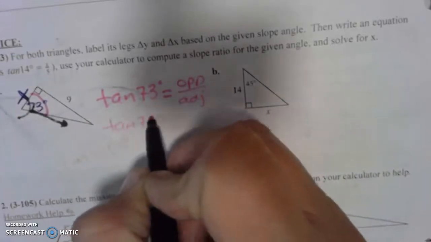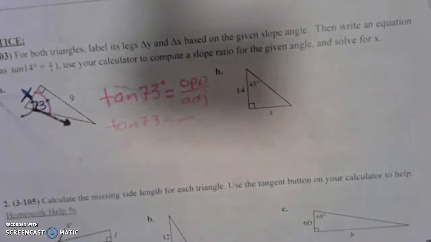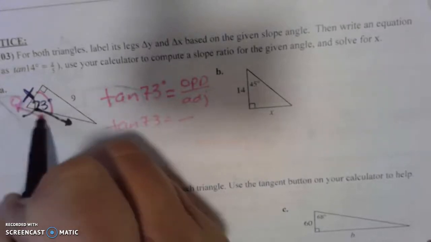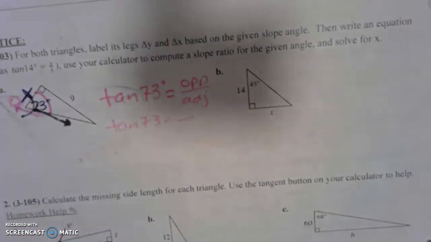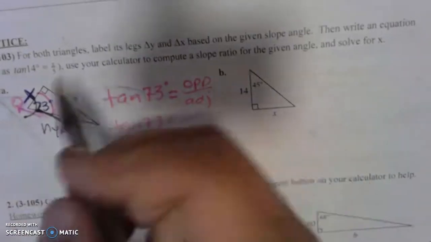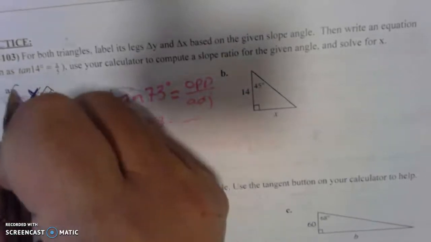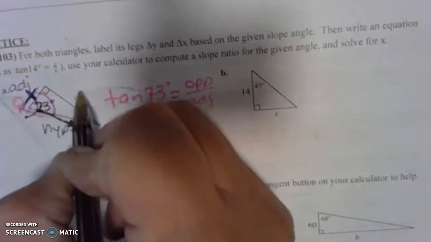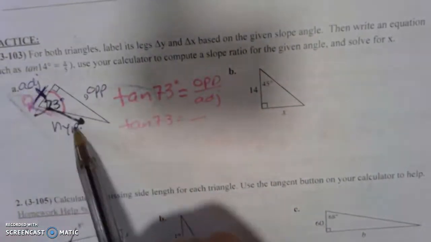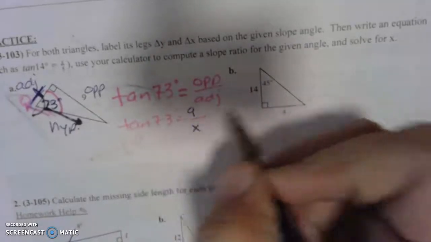So tangent 73 equals, now what's opposite? Well, remember, if this is my little person and these are my arms, my arms are going to touch the hypotenuse. Always label the hypotenuse. Then from this perspective, this being 73, and my arm is here, this is adjacent, and that makes this side opposite. So you're always going to have an opposite, an adjacent, and a hypotenuse. So opposite is 9, adjacent is x.